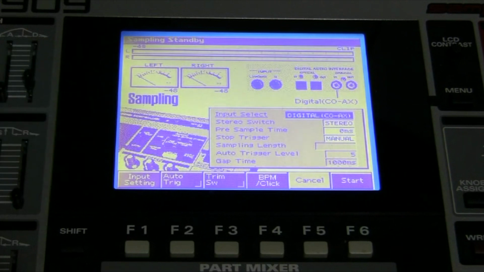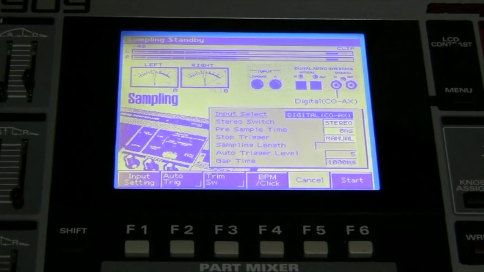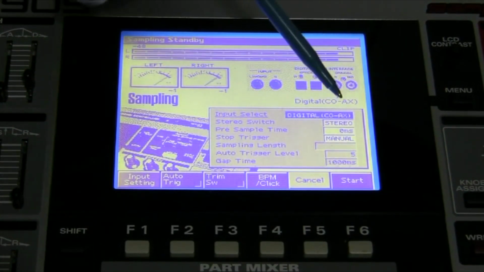As you can see, it's the sampling right here. Inputs, of course, we showed you earlier. This is our analog, and our digital inputs for our coaxial input, which I'm using right now from a CD player. I'll turn my CD player on. And of course, see how levels go back and forth here. We're sampling in stereo.